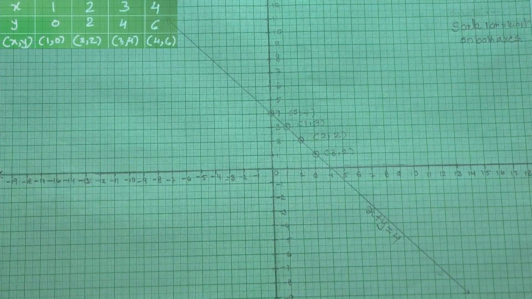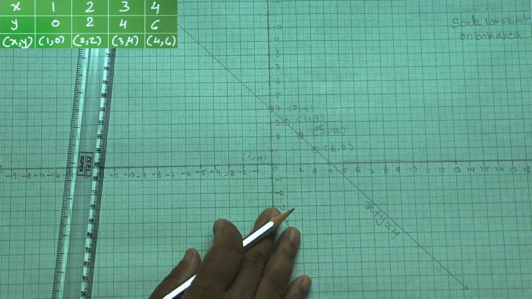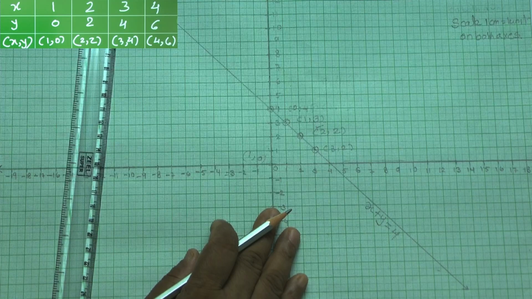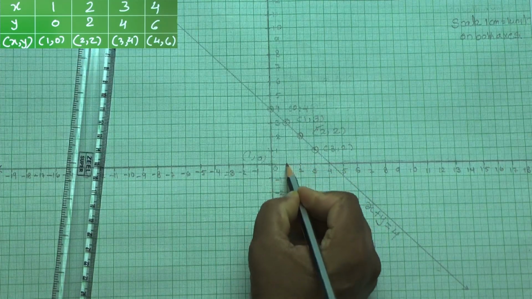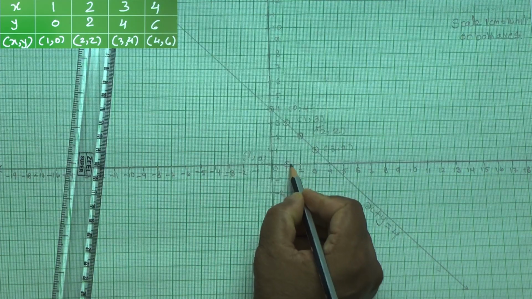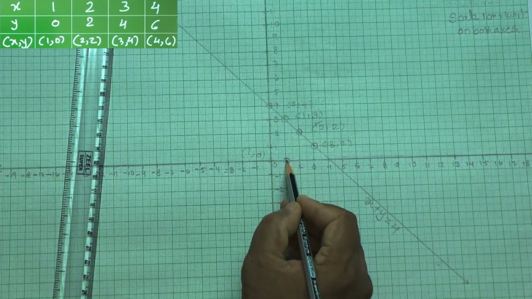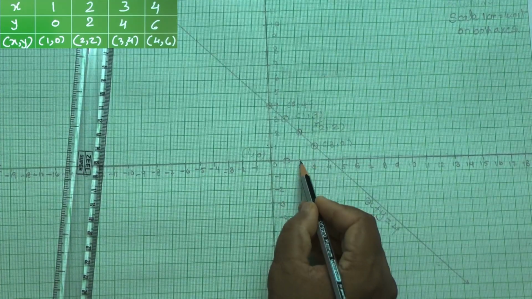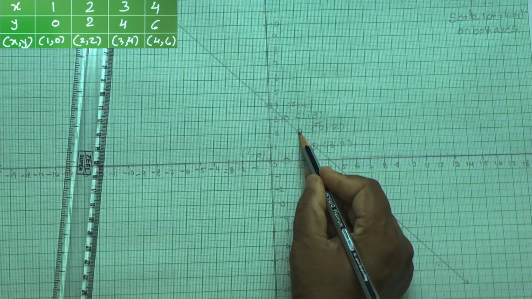Now we will draw the graph of 2x minus y is equal to 2. For plotting the graph of 2x minus y is equal to 2, the first coordinate is (1, 0). So 1 on the x axis and 0 on the y axis. So this is my point. Now the second point is (2, 2). So 2 on the x axis and 2 steps on the y axis, the same point.